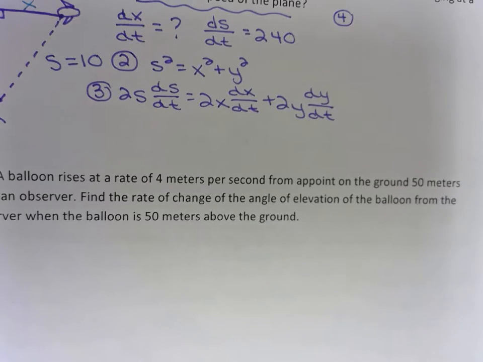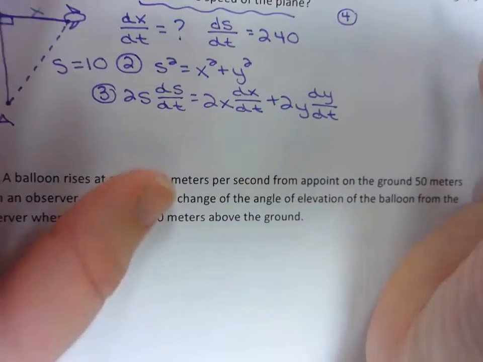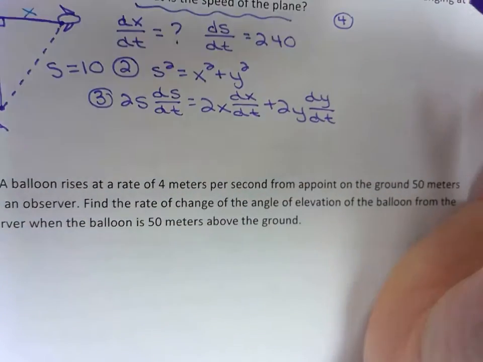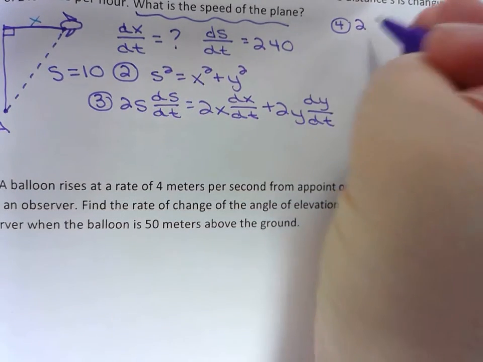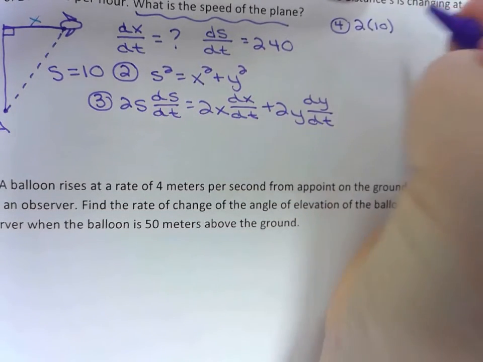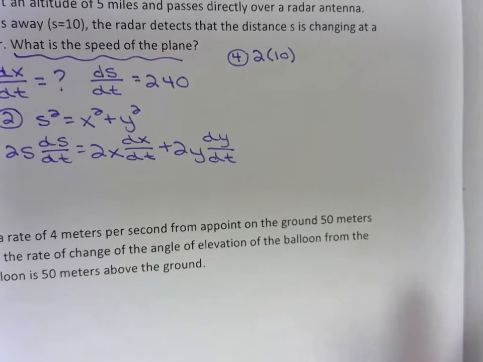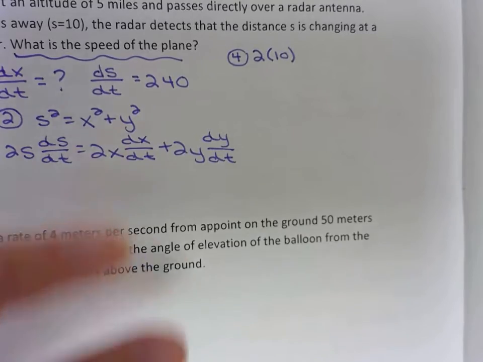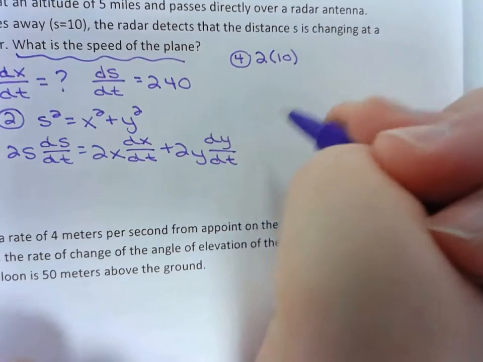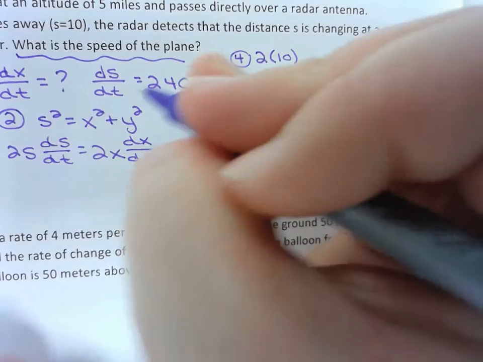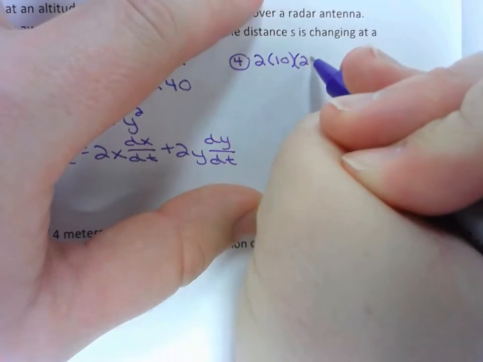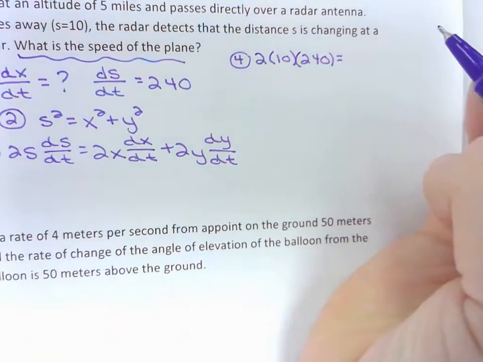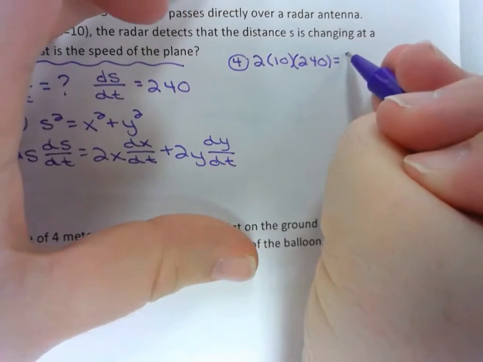So as I look at 4, we're going to have 2 times s. They tell me s is 10. ds/dt, so I'm plugging stuff in. 2 times 10 times ds/dt. ds/dt is 240, equals 2 times x.